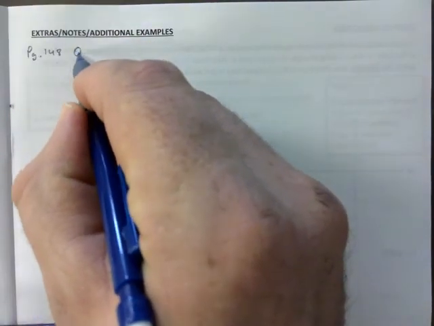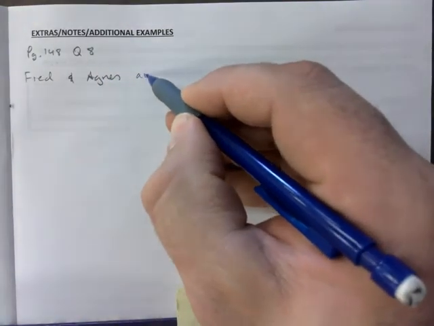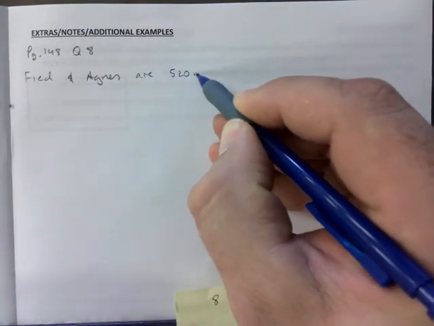Here. This is actually, let's write down page 148, question 8. Okay. Fred and Agnes are 520 meters apart.